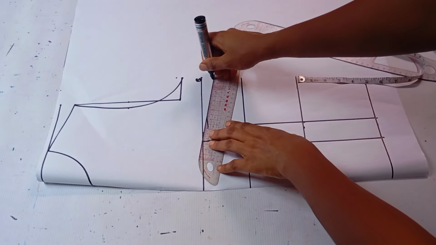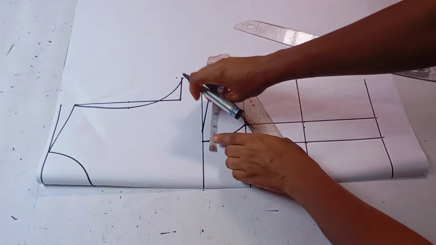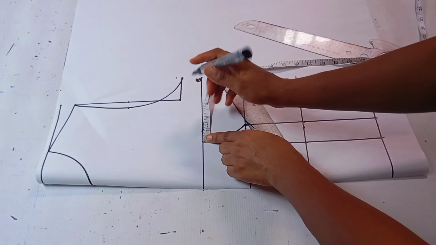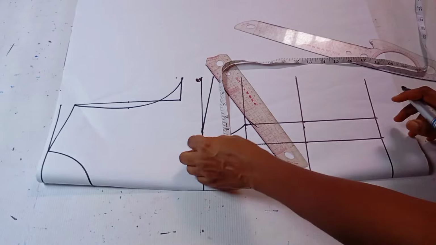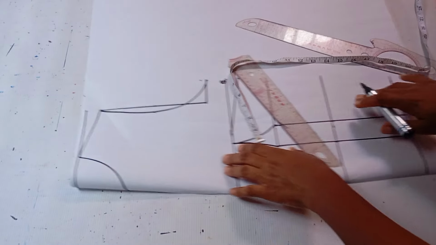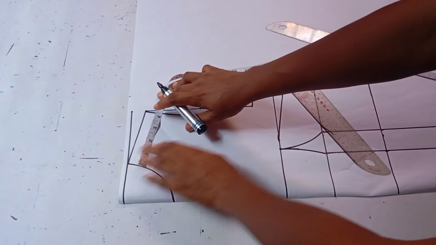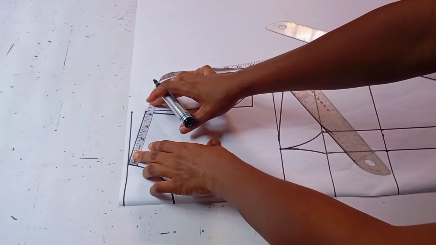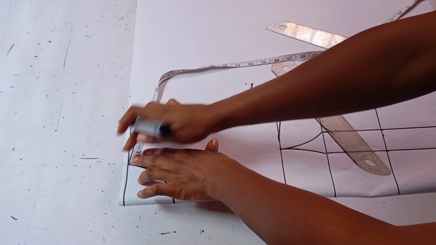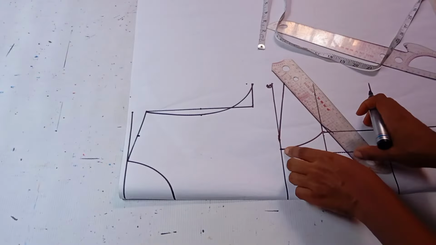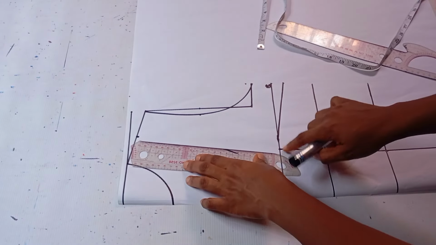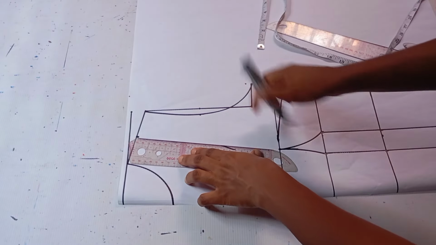Okay, so you can just mark 1 inch, 0.75 inches from this bust point line. So this is to make the bust part not to be too pointy. All right, so next thing is to impute my shoulder dart. So to do that, I'm going to get the midpoint of this, my shoulder line. So this is the midpoint. Then I'm going to connect it all the way to my bust point line.